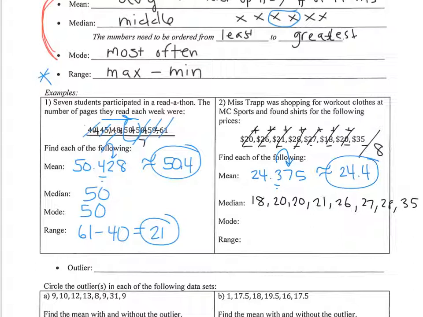So to find the middle number, I cross off 18, 35, 20, 28, 20, 27. Okay, now I'm stuck with 2 in the middle. So to find the median between those two, you do 21 plus 26 and divide that by 2. So 21 plus 26 divided by 2 is 23.5. So the median is 23.5.